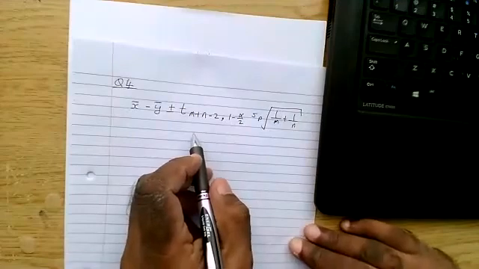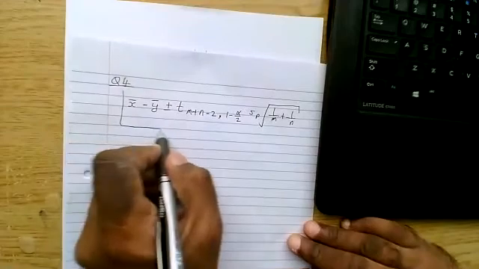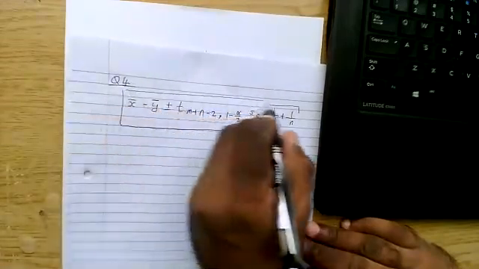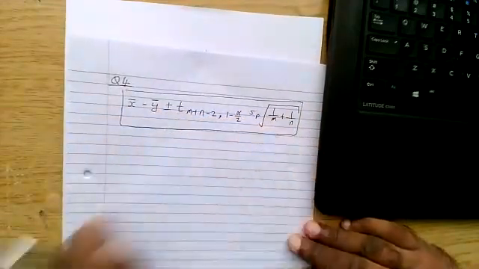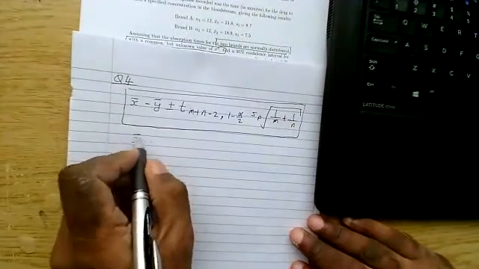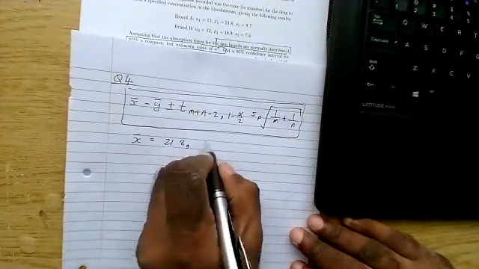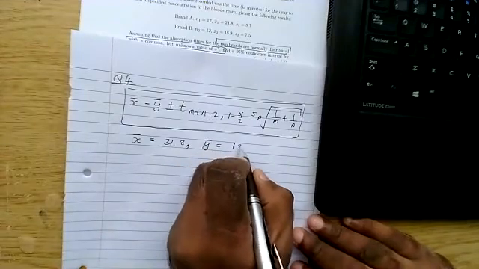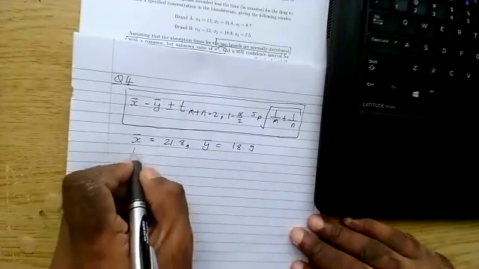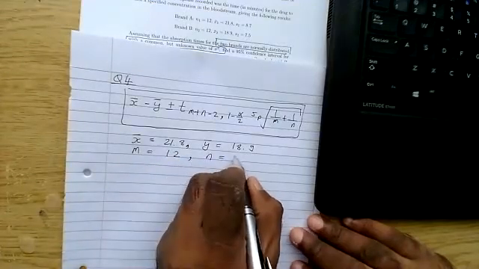This is the formula I talked about last week, right? So let me put this in a box. Okay, guys, now x bar is given to us as the mean absorption time for brand A, 21.8. Y bar is given to us as 18.9. M is given to us as 12. N is given to us as 12.